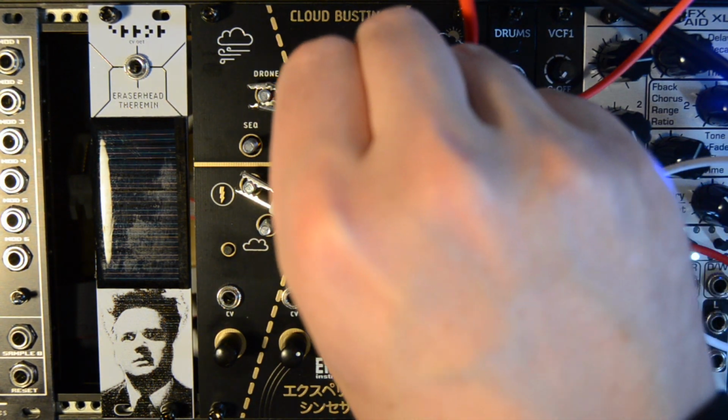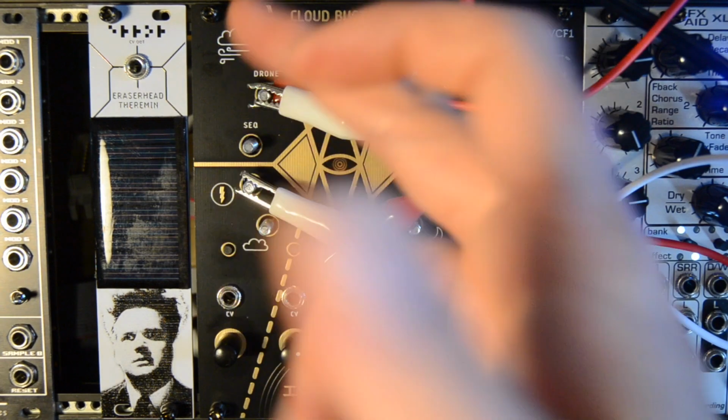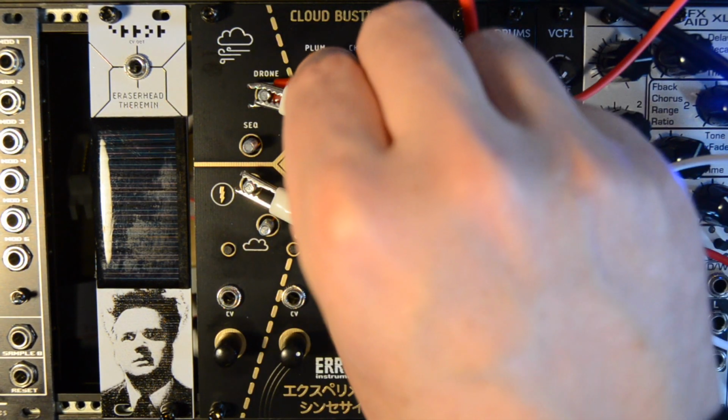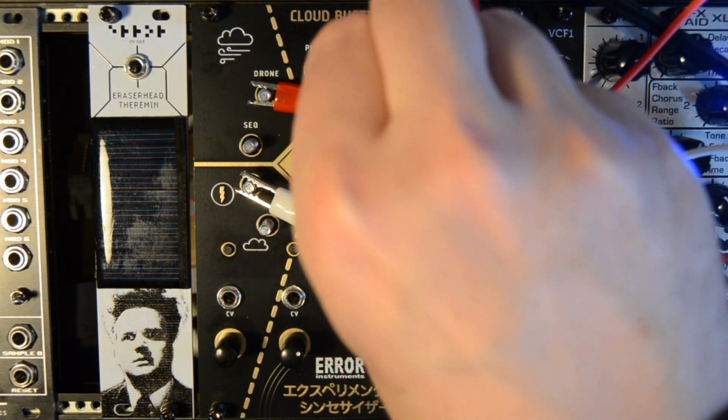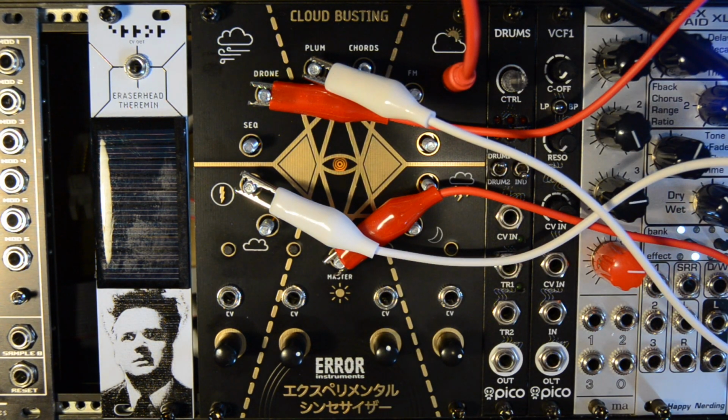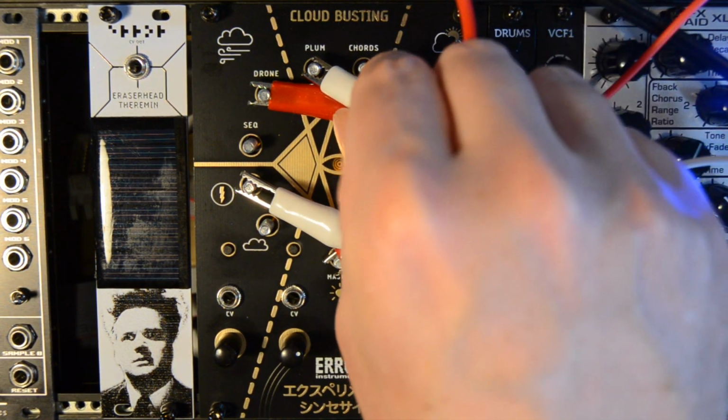Okay, let's go to the drone. So this is the same thing, but slower. Even slower.